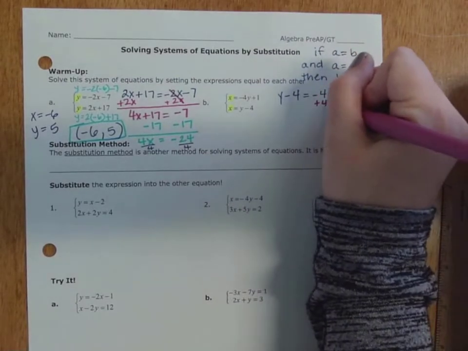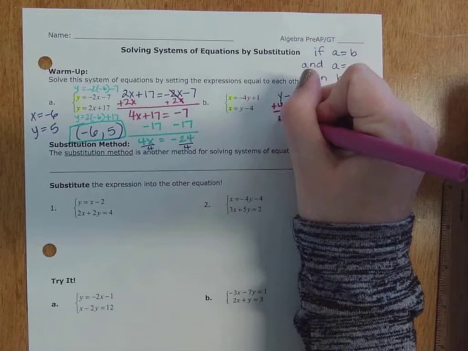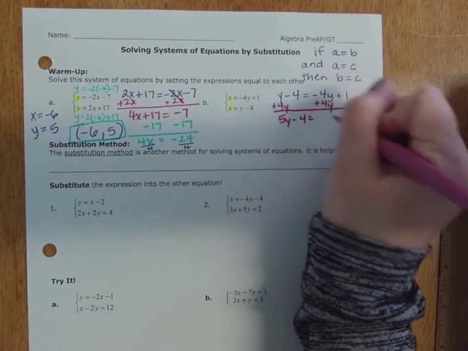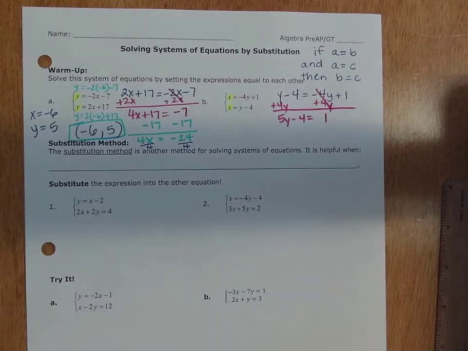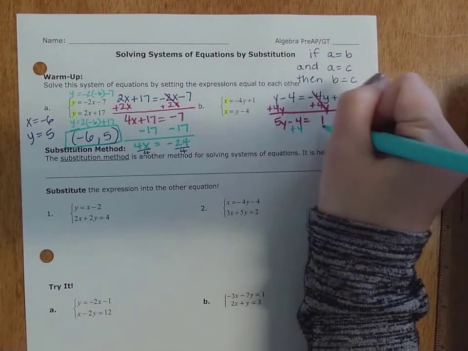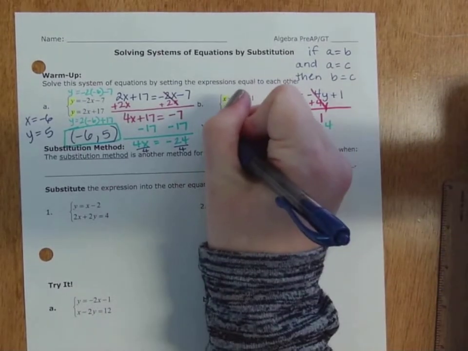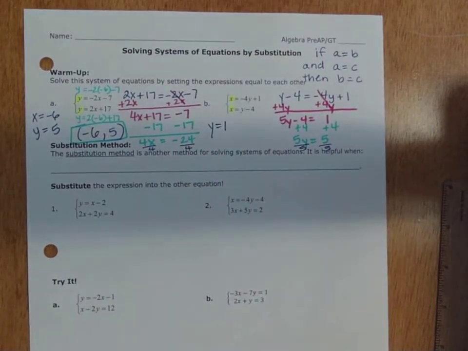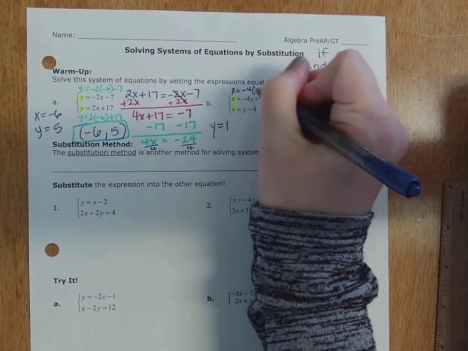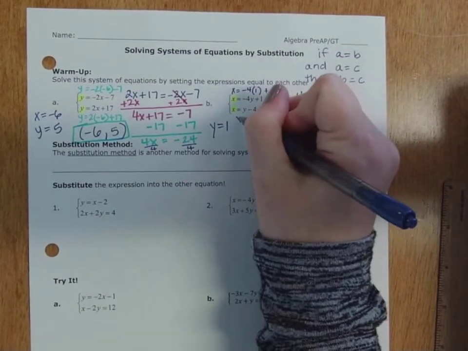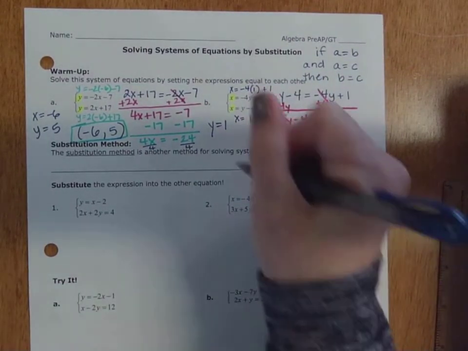Add 4y to both sides. And then add 4 to both sides. If y equals 1, you can plug it in. So x equals negative 4 times 1 plus 1, or x equals 1 minus 4. In either case, what does x equal?